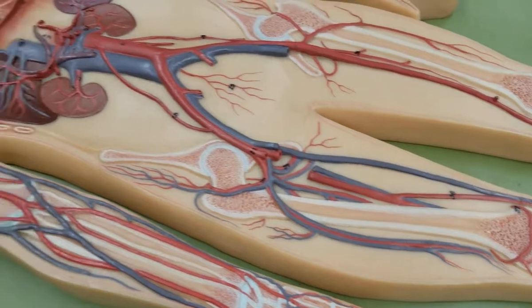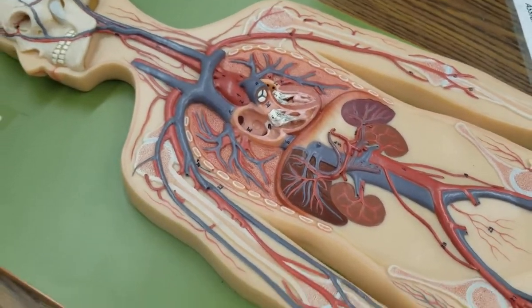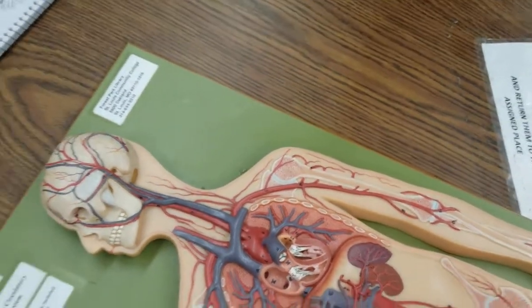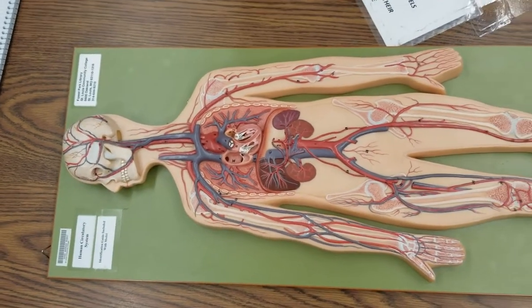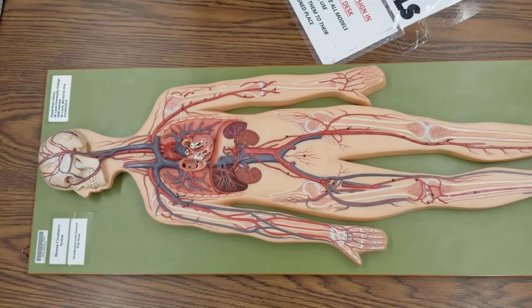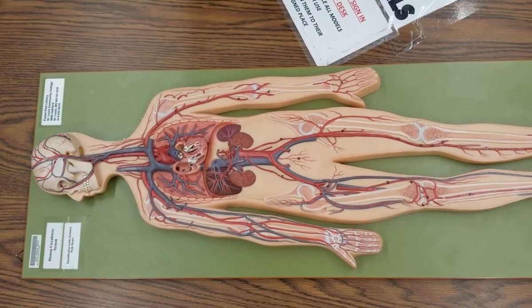And that's about it. So those are the veins. Let me try to give you a full picture here. Those are the veins of the models.